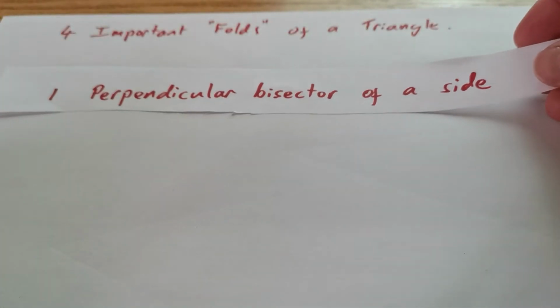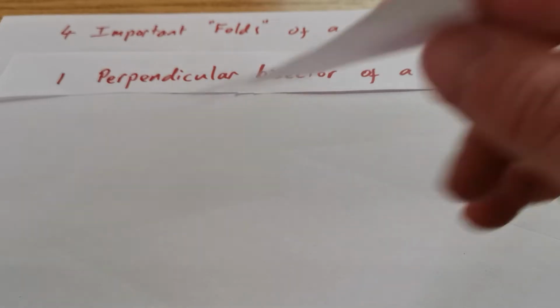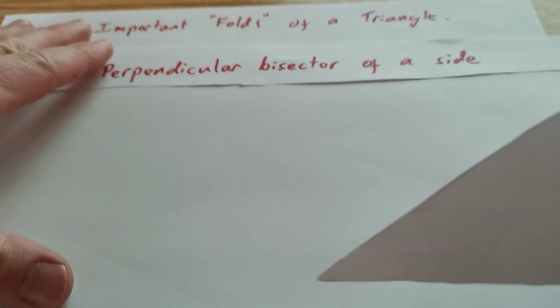Okay, I'm going to talk in this lesson about four important folds of a triangle, which I mentioned in my last lesson as well. And the first fold I'm going to talk about is called the perpendicular bisector of a side. So I've just cut out some little triangles here, and I'm just going to pick one out and I'm going to bisect one side. So here's a triangle. There's three sides on it. Let me put it against the table so it's a little bit clearer.